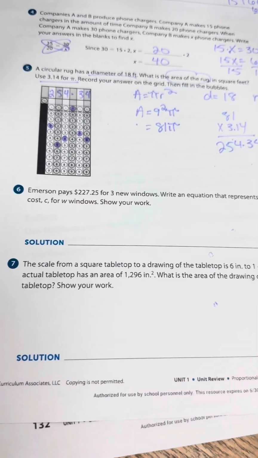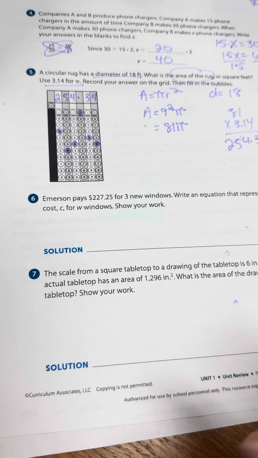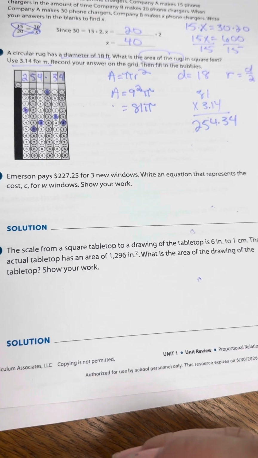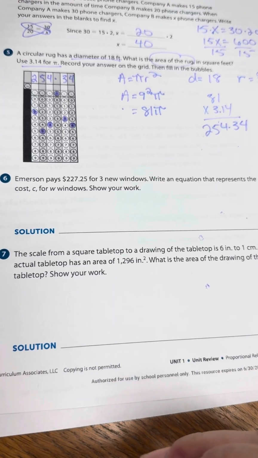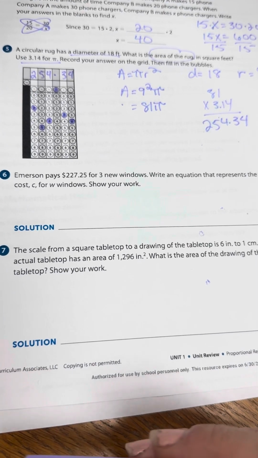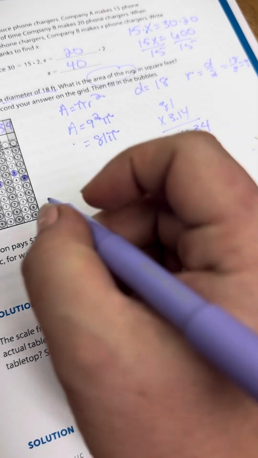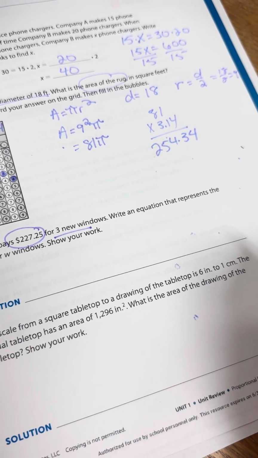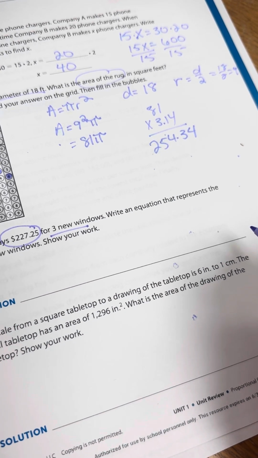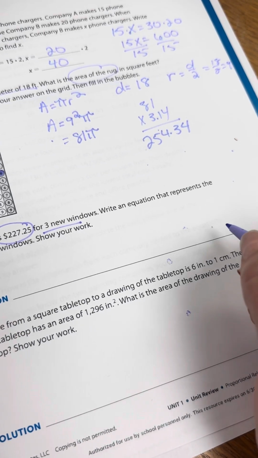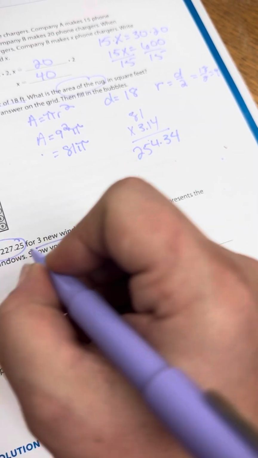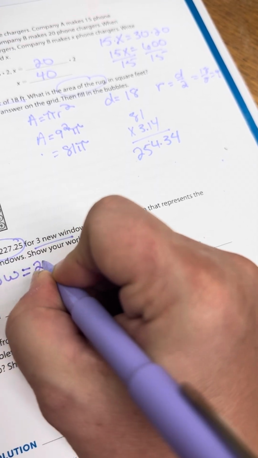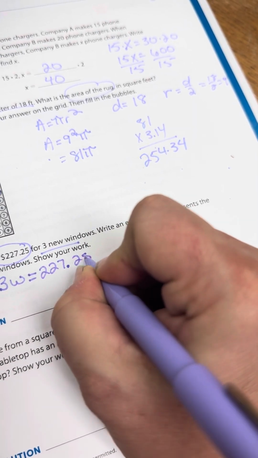Okay, number 6. Emerson pays $227.25 for 3 new windows. Write an equation that represents the cost C for W windows. Show your work. Okay, so we have a total here and 3 new windows. So basically, we're doing 3W is equal to $227.25.